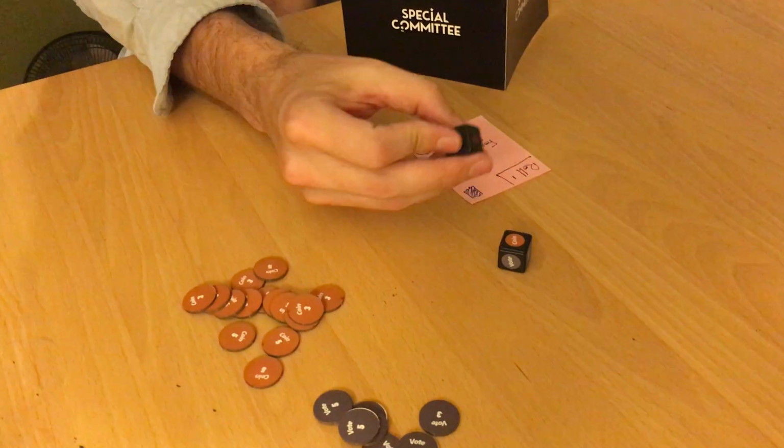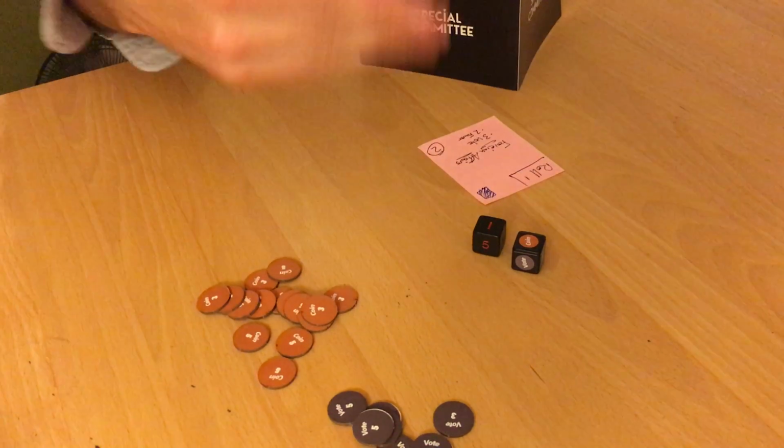If I purchase it, I put it out here in front of my screen, and that's how I know if I get something off of different dice rolls. This says roll 1, so if one of these dice says 1, then I would get to collect something from this card. I get little kickbacks or returns off of passing this legislation.